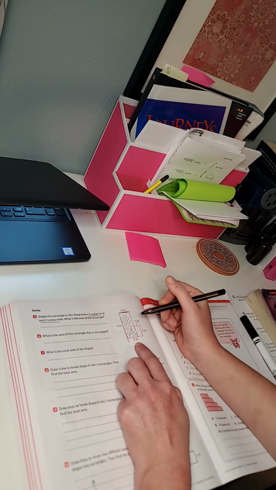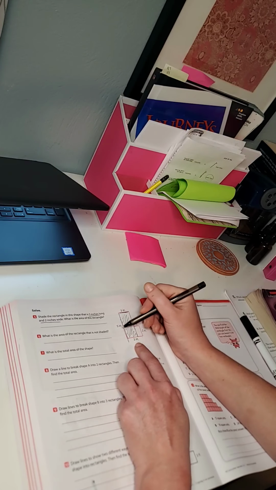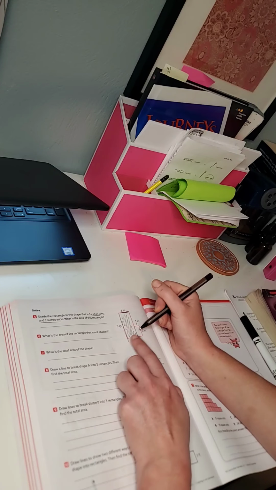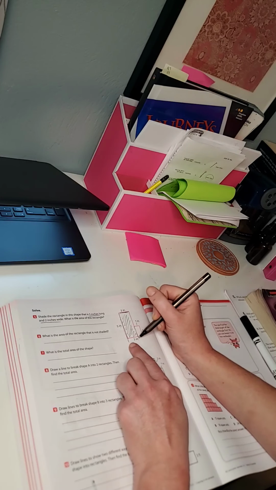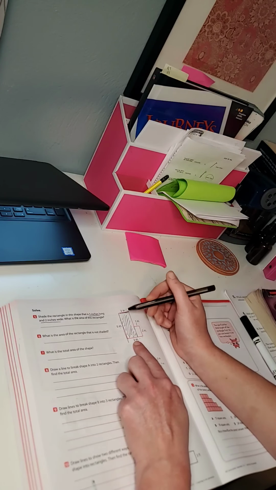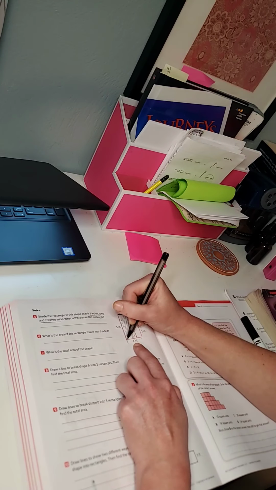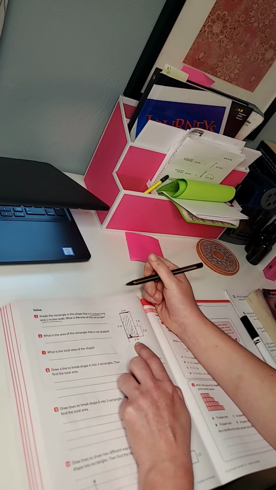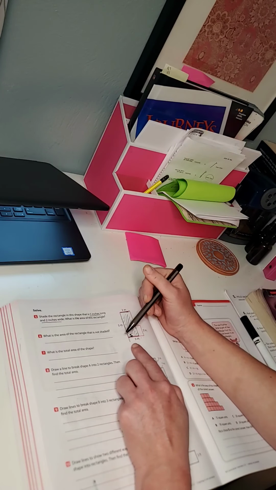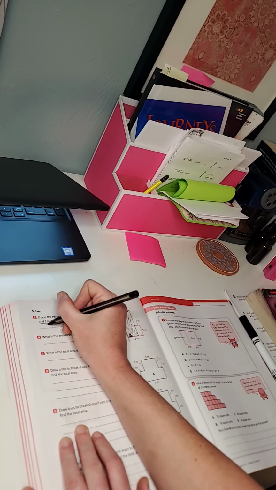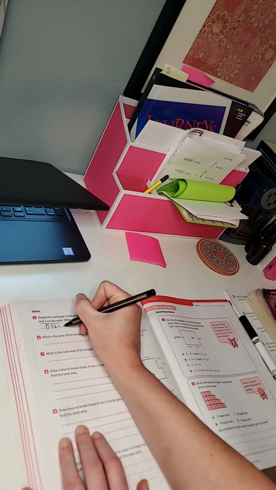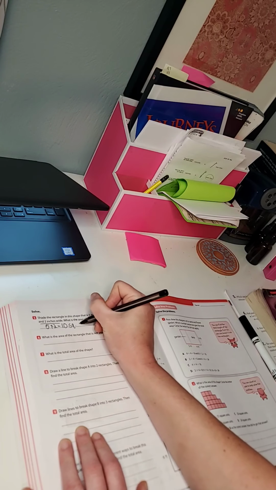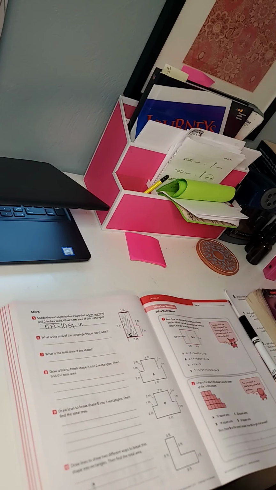And what is the area? Length times width. Whoops. And so I almost got confused. I saw that 3 there. Don't get confused. This right here is only 2. Okay, so length times width, 5 times 2 equals 10 square inches. And please remember to pause the video so you can do your own math.